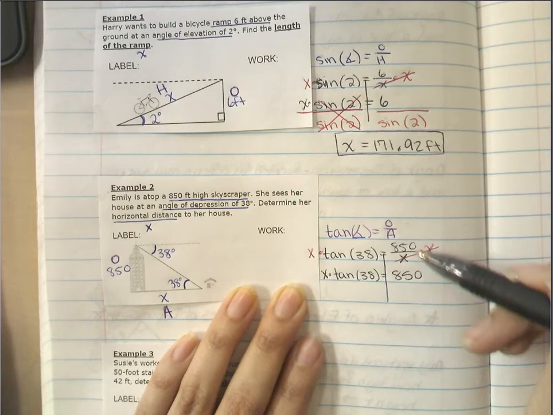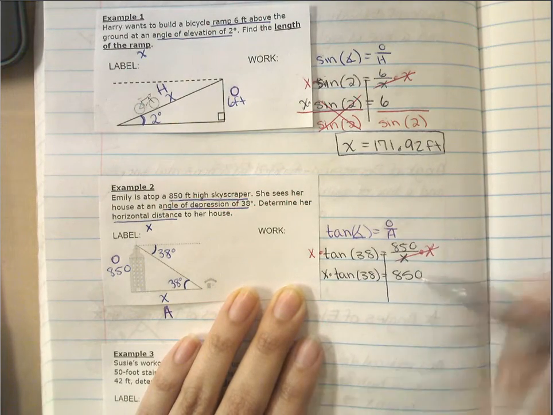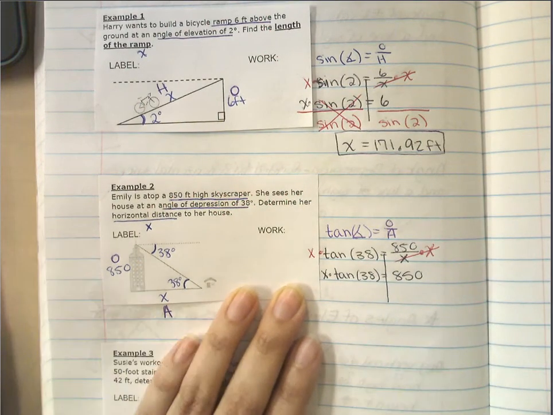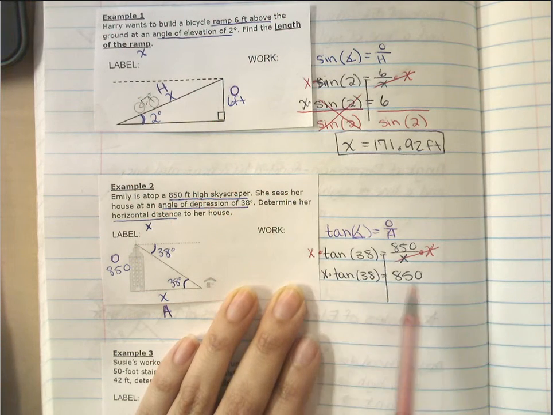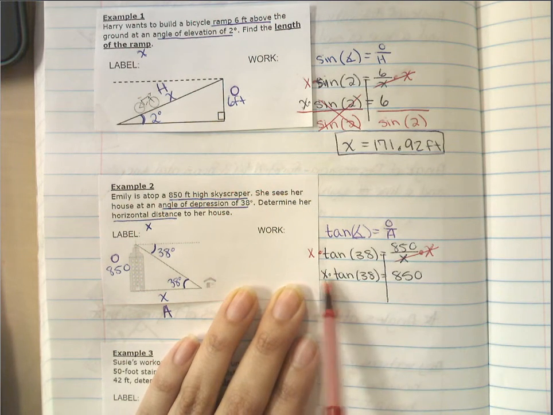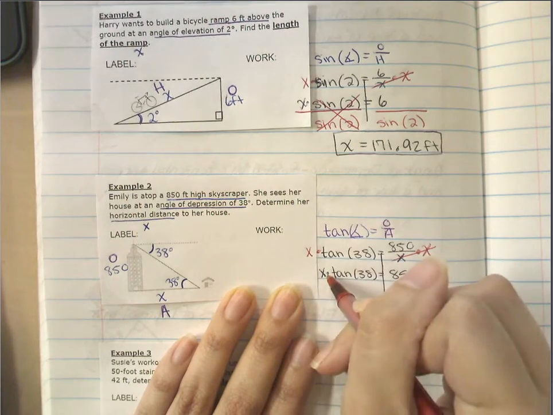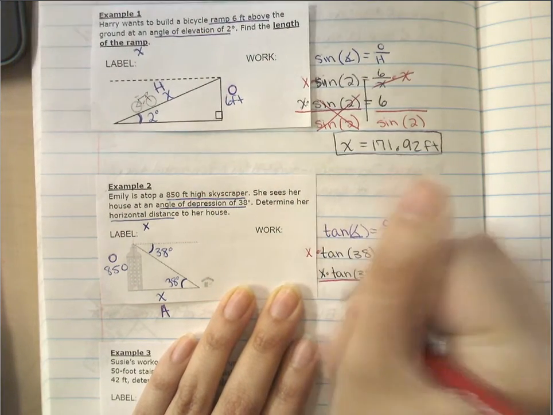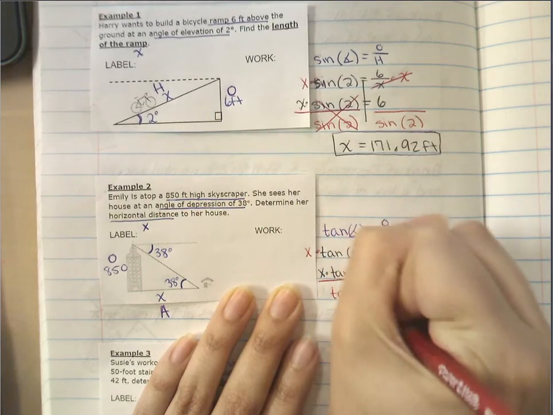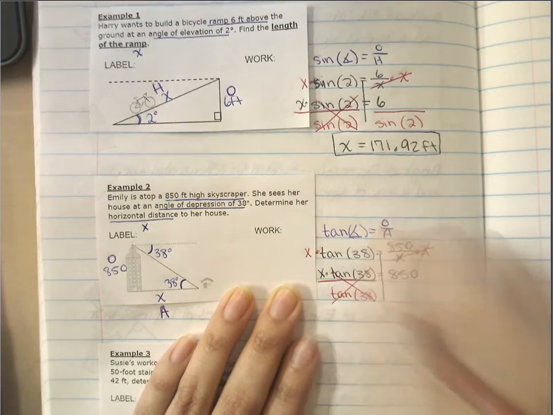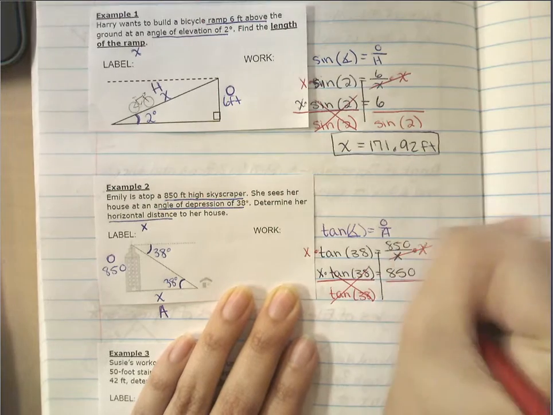It's the only thing that was left on the right side. But I'm not done because the x is not by itself. All I did was move it on the other side. So tangent's still next to it. I gotta get rid of the tangent. So opposite of multiplication is division. So that cancels. And I gotta do it on both sides.